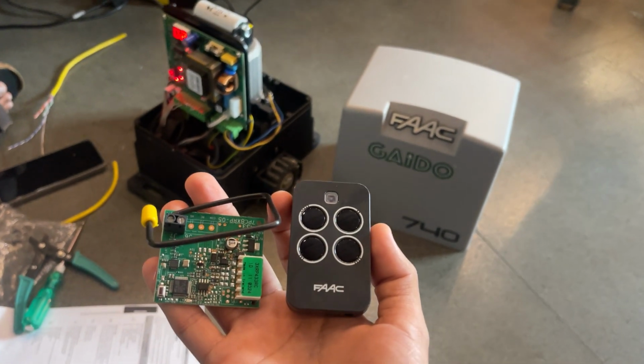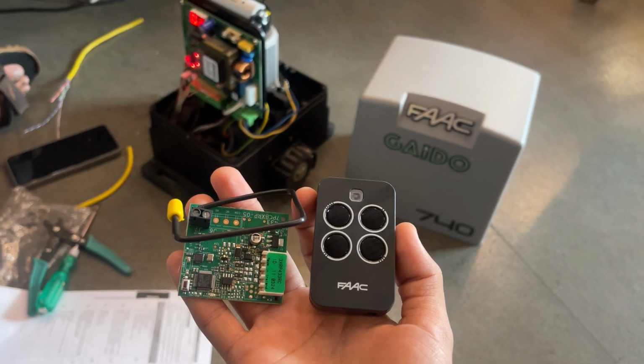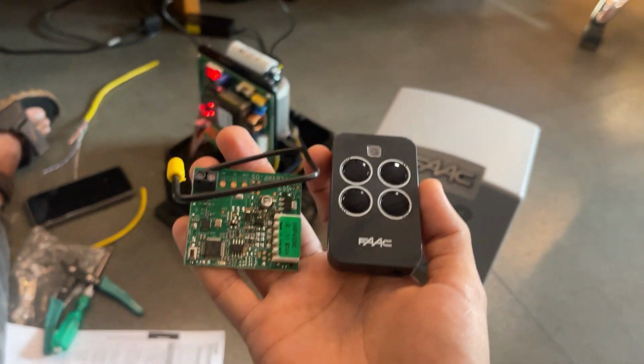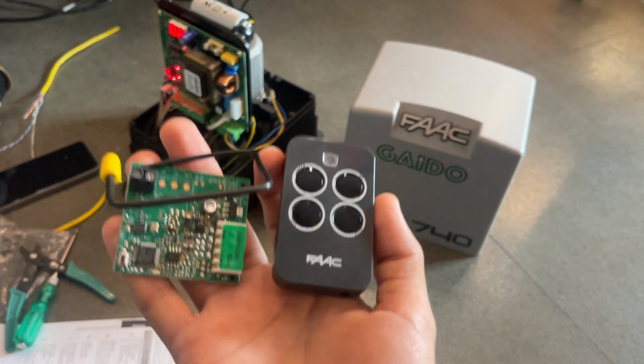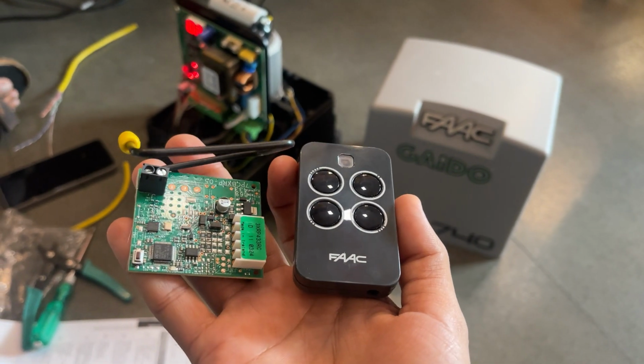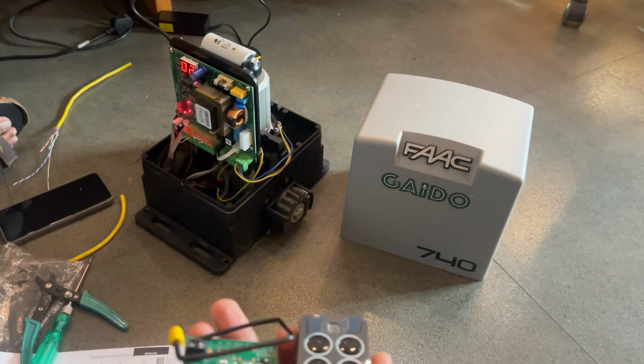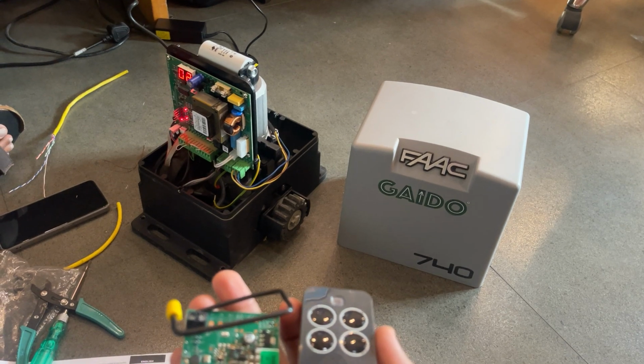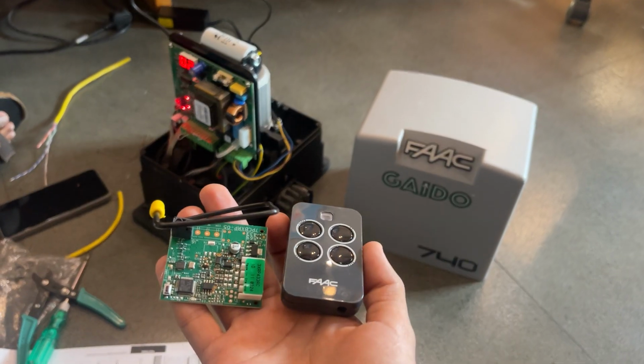Configuration of FAAC remote and receiver. In this video, we are going to show you how to configure FAAC remote and receiver, pluggable receiver, into any gate motor, gate operator or boom barrier.